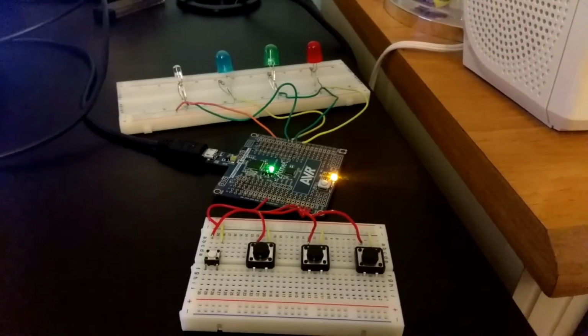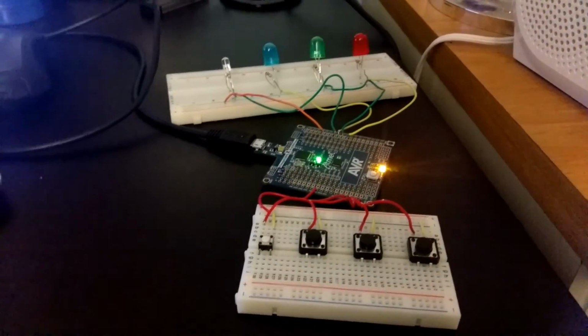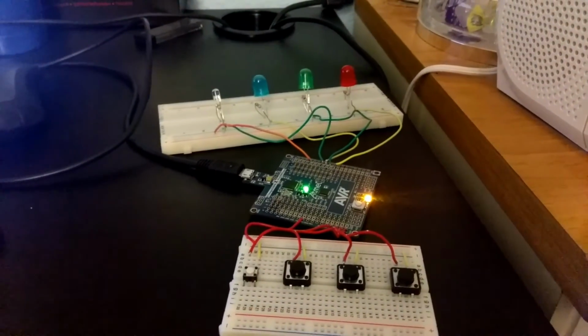So that is my project. I was able to show that it works for 10 rounds, as well as what happens if you get the user input sequence incorrect.